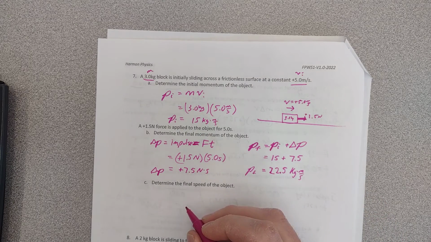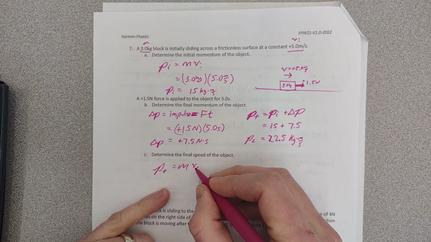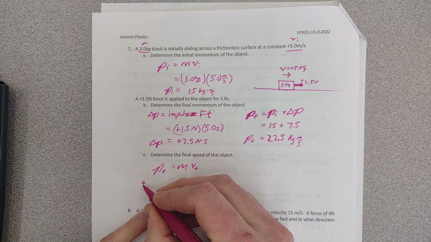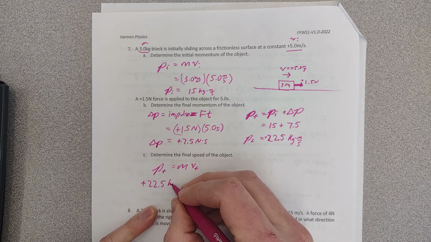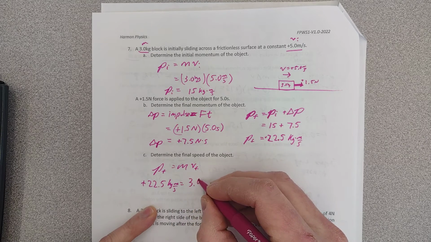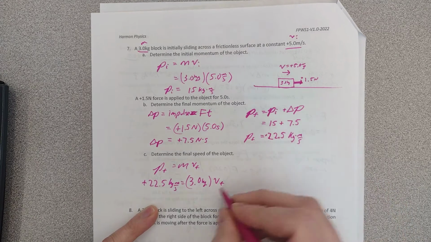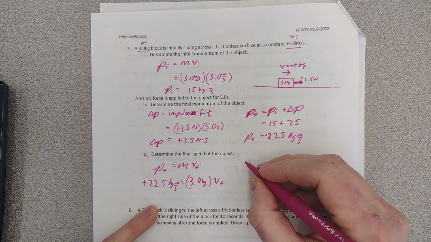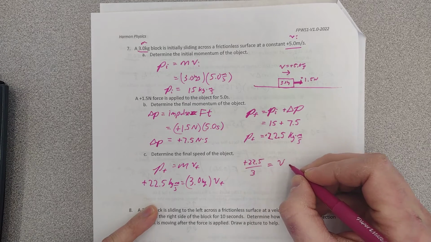Okay, the final speed of the object. Well, P final equals mass times V final. So I know the final momentum is positive, and this should be positive 22.5, and I know the mass is 3.0 kilograms. I have to solve for V final. So then I divide both sides by 3, so positive 22.5 divided by 3 equals V final.